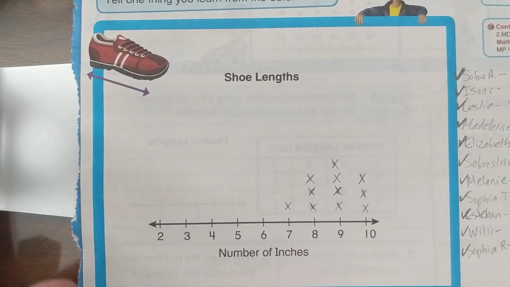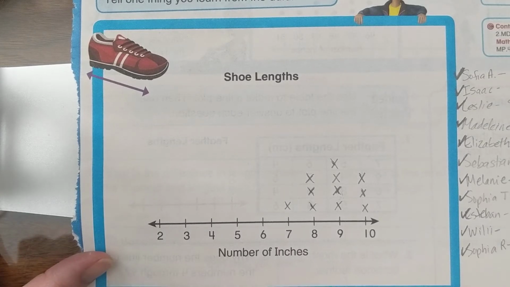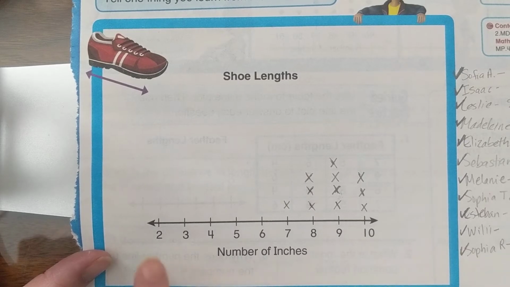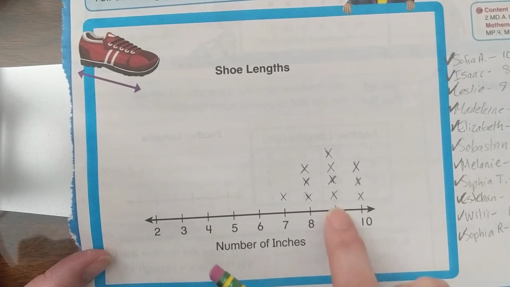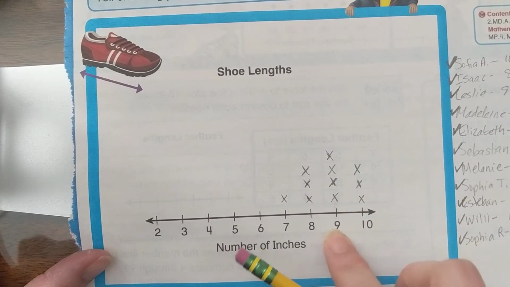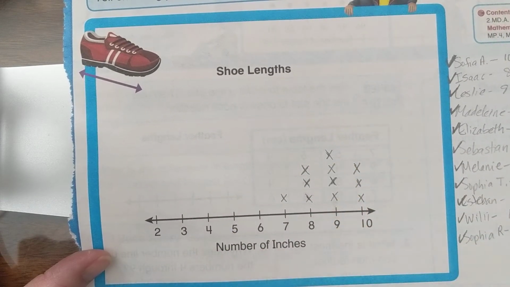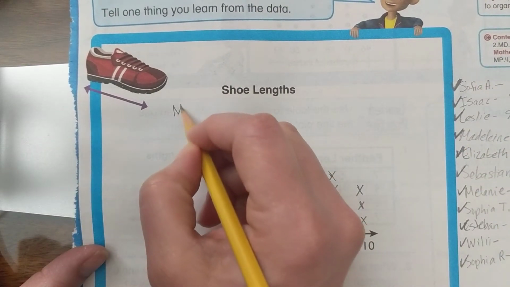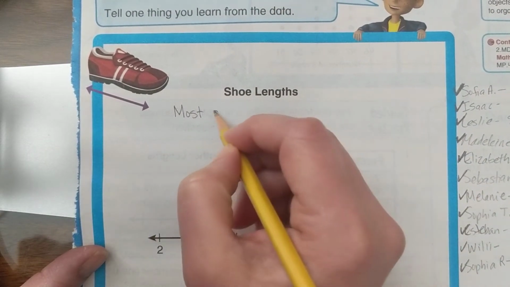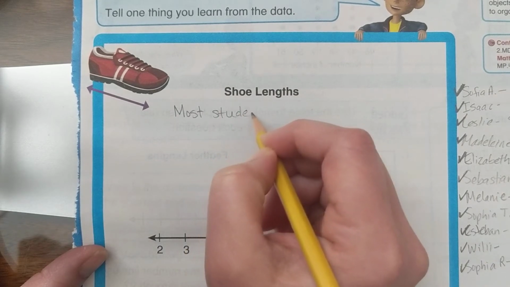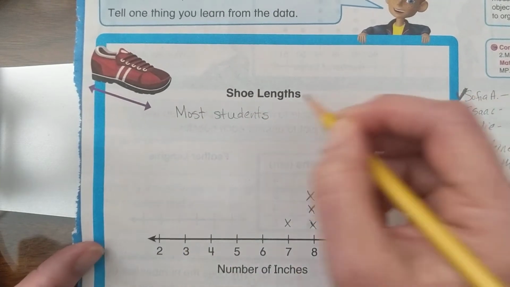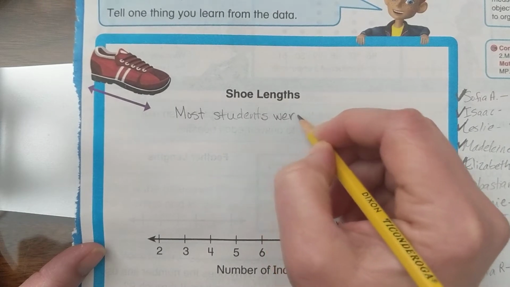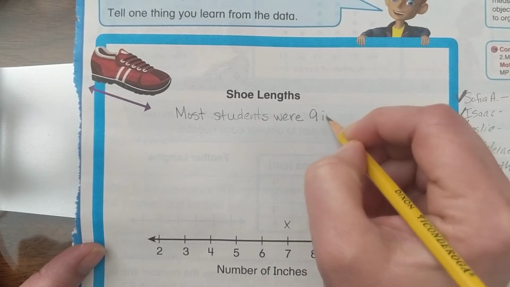Okay, there are lots of things we could have written that we knew about this line plot. We could have said which was the most common number of inches. Which one had the most students measuring the same size? 9 was the most common. So I can say most students were 9 inches.